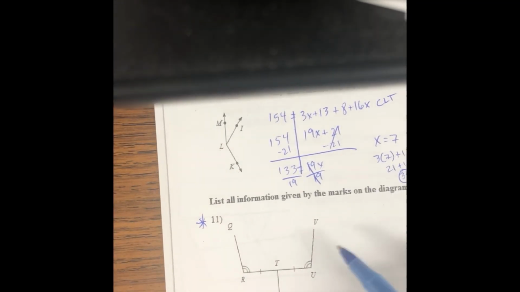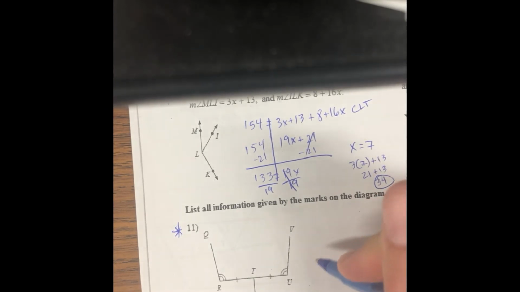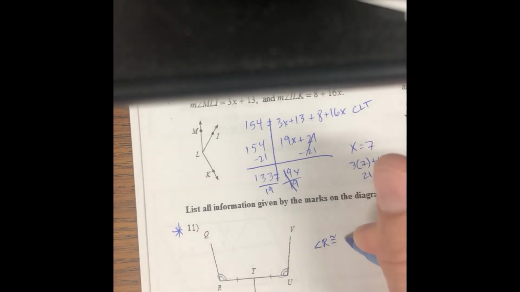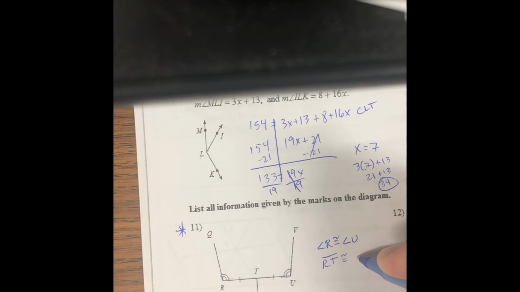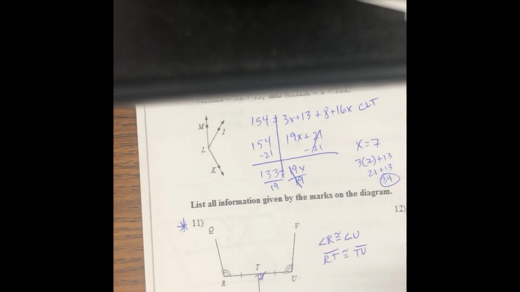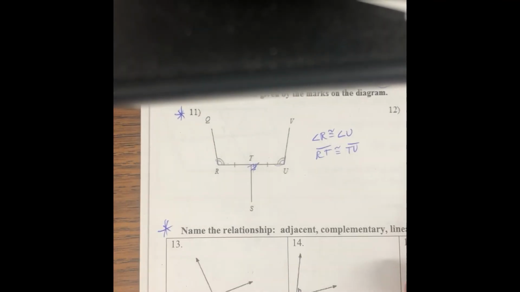And then this one is you have to know and understand what the congruency markings are and everything. So what I see is that the measure of angle R, so this one is congruent to this one, is congruent to the measure of angle U. And then this line segment is congruent to this line segment, so RT is congruent to TU. Is there anything else that I know? Nothing else is given. So don't assume. Like you might say, well, this is this, but don't assume it. If it's not given to you, or if you can't prove it, then just don't assume.